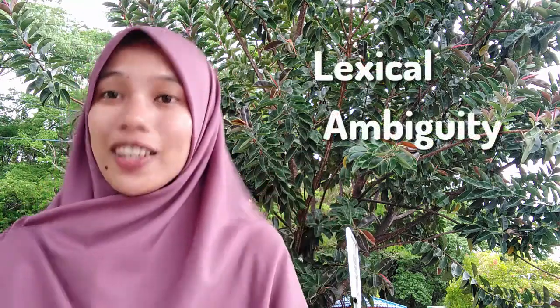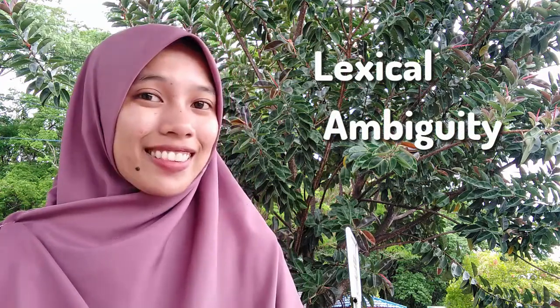The second is lexical ambiguity. What is that? Lexical ambiguity is concerned with multiple interpretations of lexemes. A word is ambiguous if it involves two lexical items that have identical forms but have distinct or unrelated meanings. The first example is the lexeme ball.